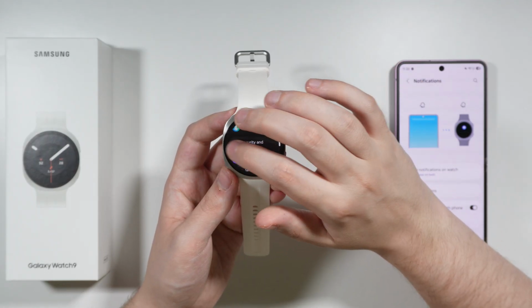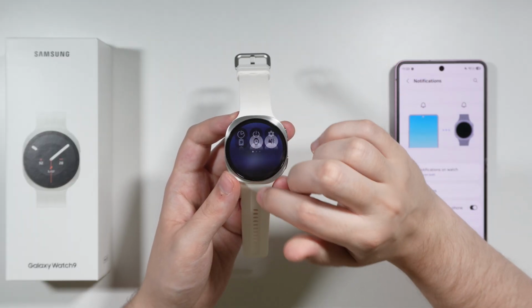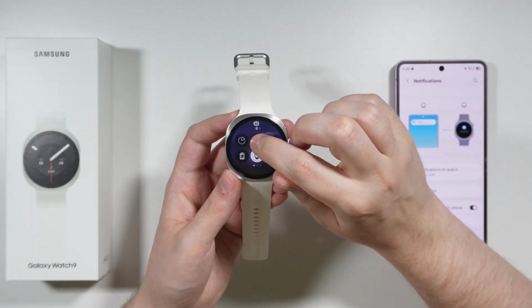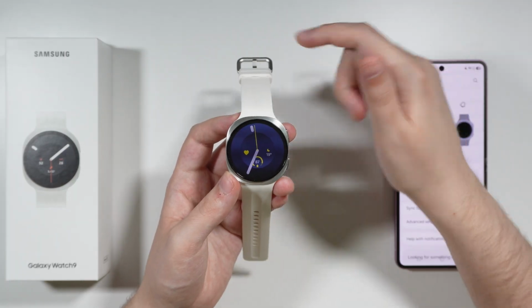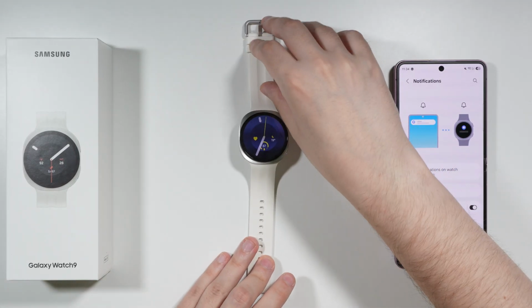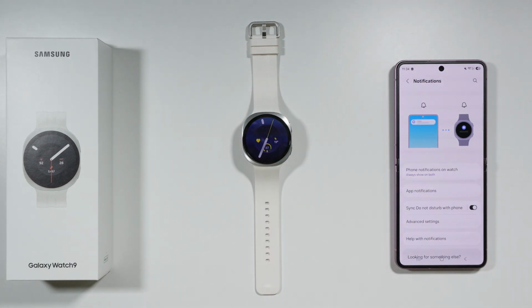And last but not least, remember to reboot your smartwatch. So if you go to, let's say, this quick settings panel, you can tap on this power button and shut down your watch, and then of course you can just turn it back on again, and hopefully after the restart everything is going to work.